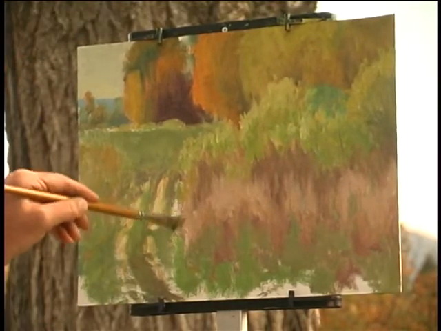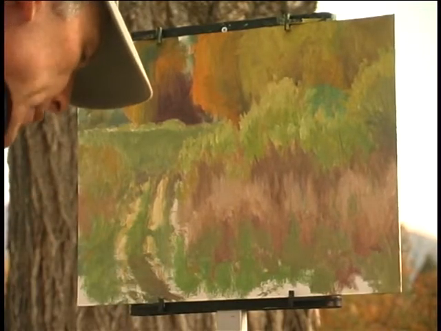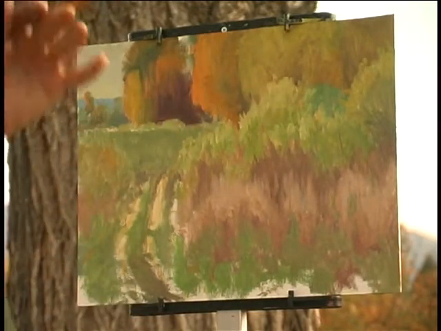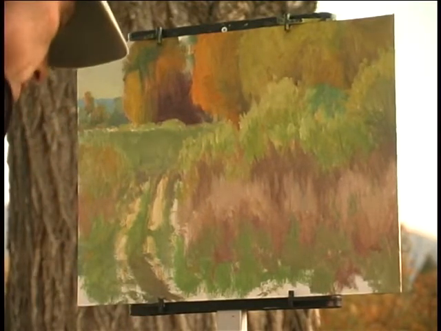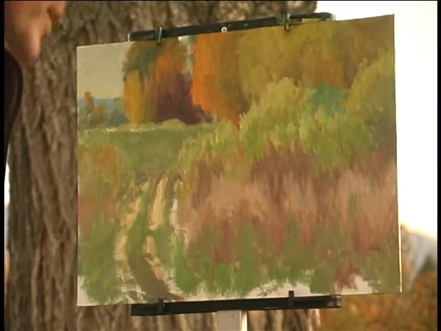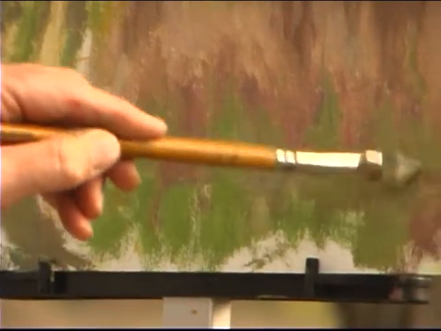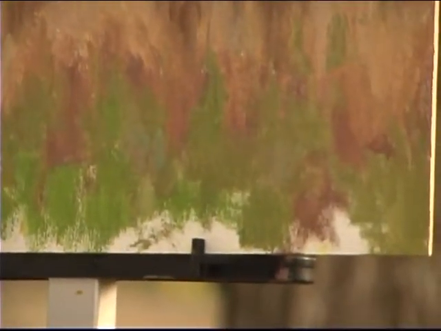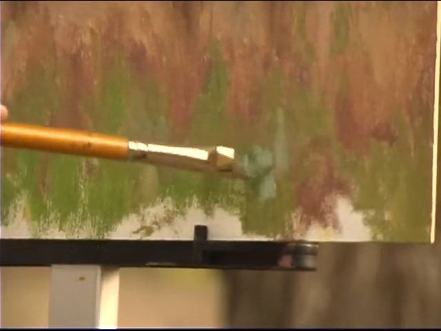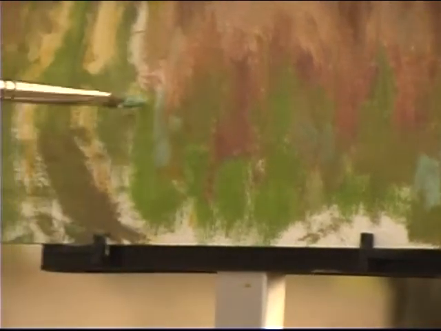So before I get to anything like detail, I don't consider these modulations of color detail. I call them just separating the masses, but it's certainly not detail at this point. I'm just trying to modulate the color, get some interesting color changes without getting it too busy.